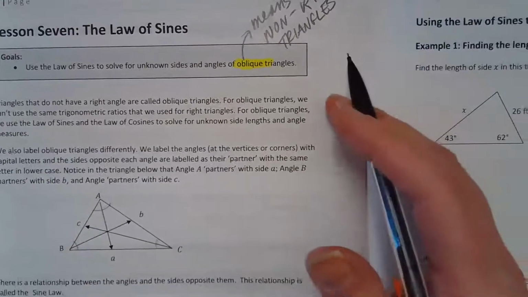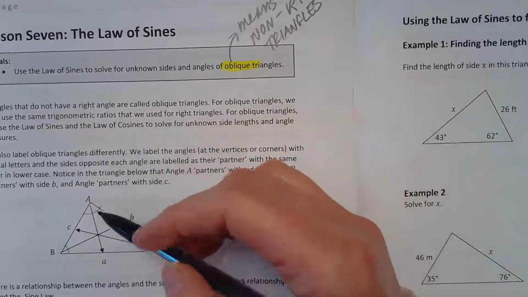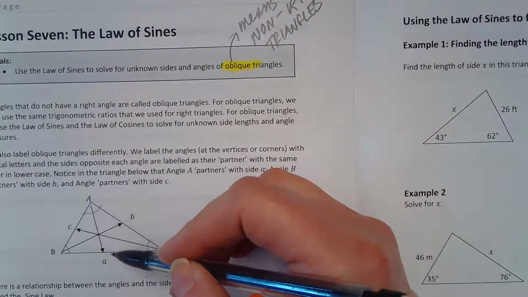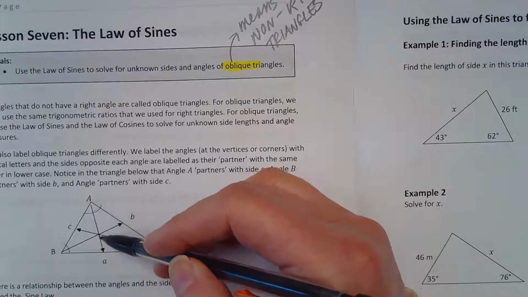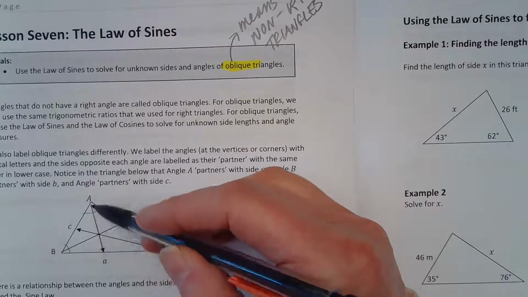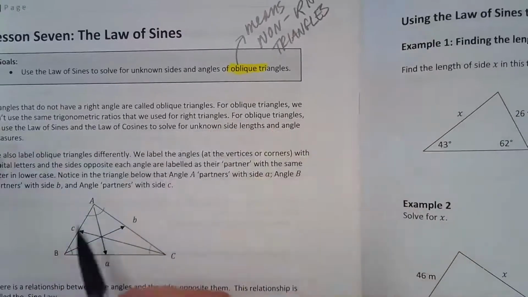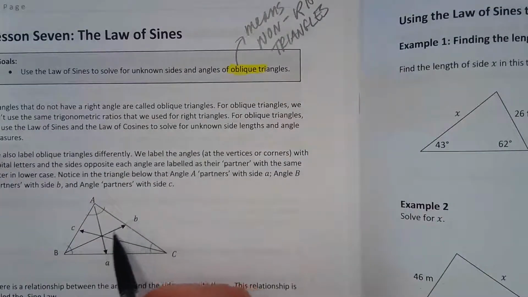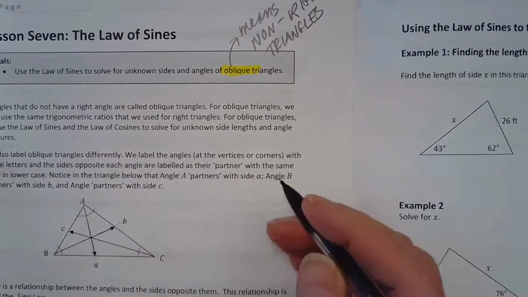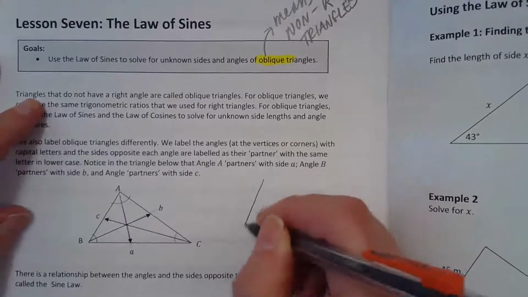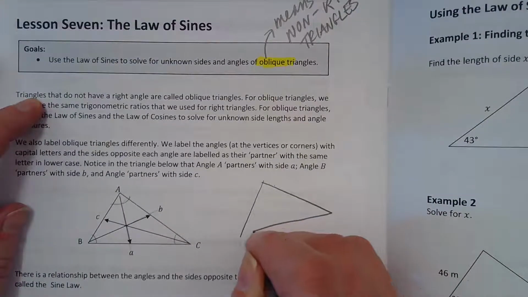Well, you could use a theta again, but notice again, capital A is partners with little a, the side right across from it. They're partners. B has little b partner and C has little c. Now, it doesn't have to be A, B, and C. It could be any letters of the alphabet you want.